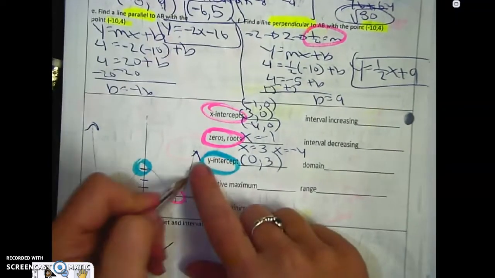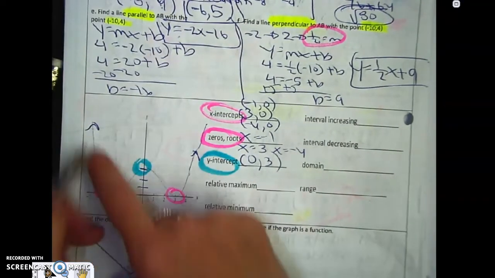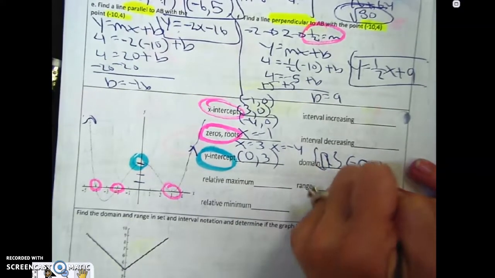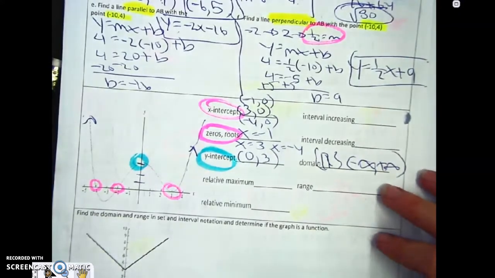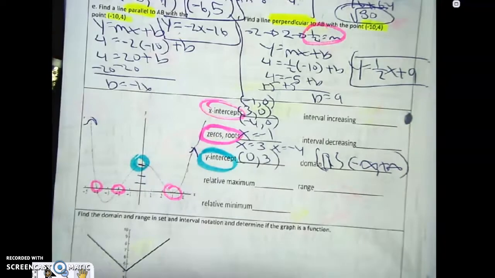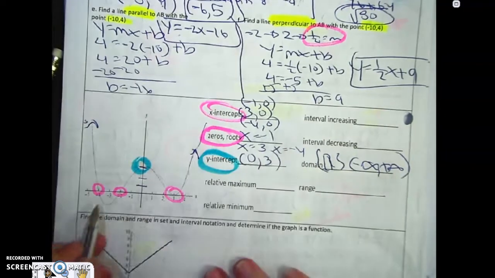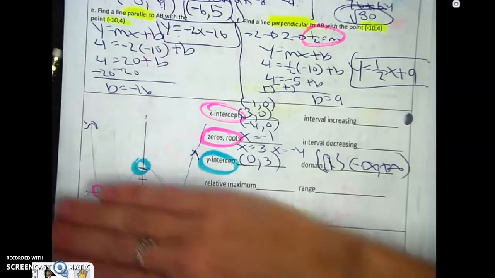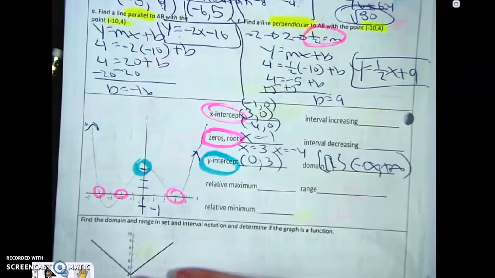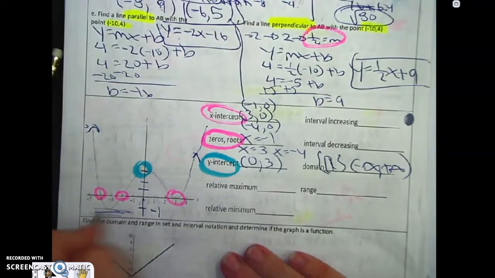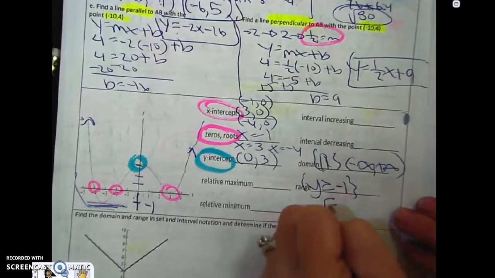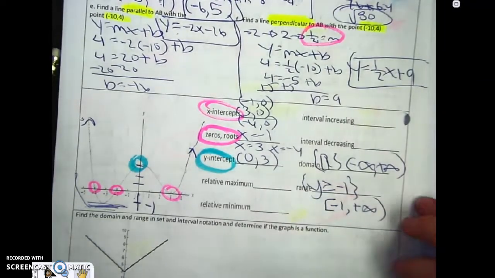Domain. Domain is everything to the right. Hey, it's going to the right. Everything to the left. Hey, it's going to the left. All real numbers. -infinity, +infinity. The range. The range is everything up and everything down. Well, it is everything up. Let's fake it here. I don't know. Should we just say 1? It's everything up, but not everything down. So it looks like it starts here and goes up. Y is greater than or equal to -1. So that means that is -1, +infinity.